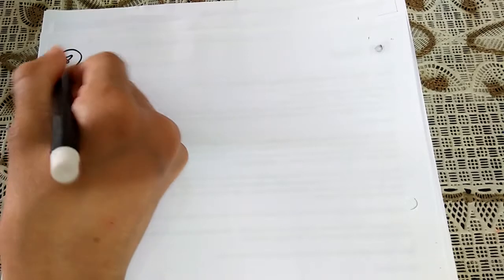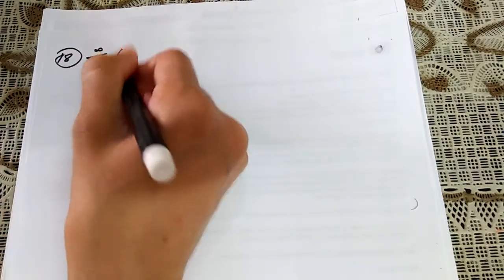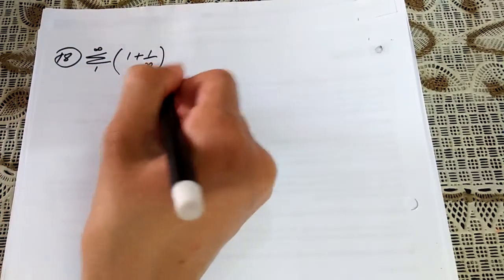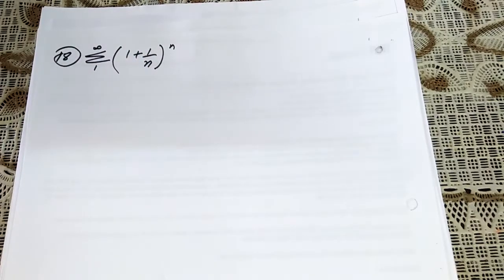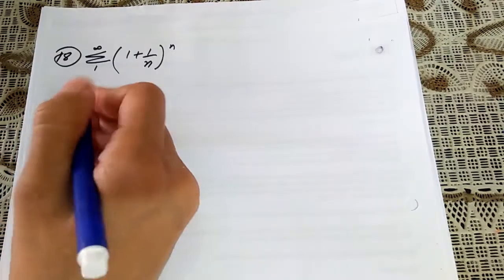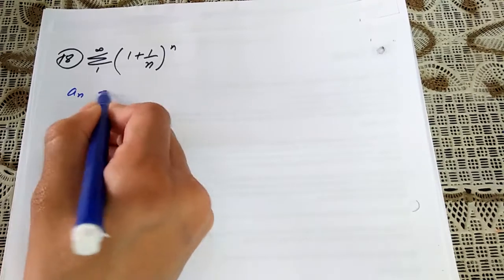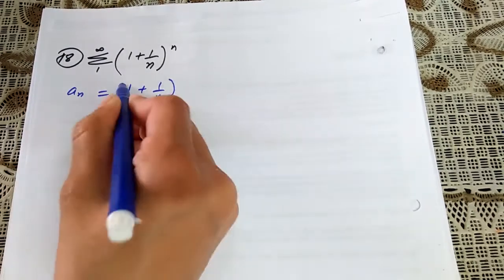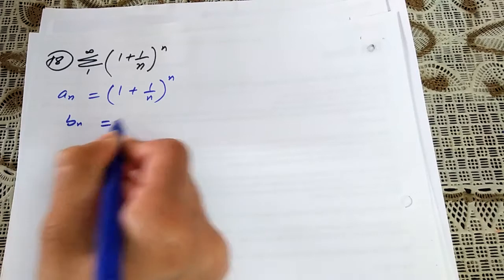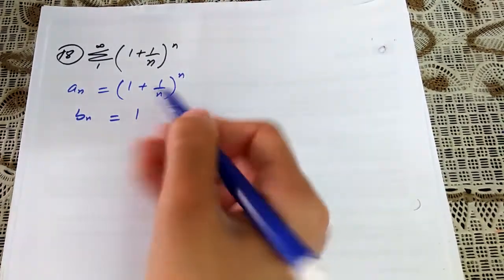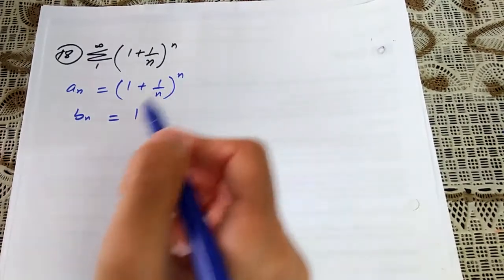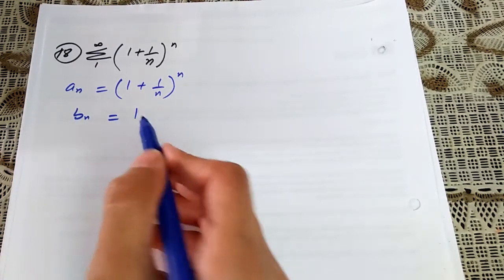Question number 18, that is summation 1 to infinity 1 plus 1 over n raised to power n. Now an here is 1 plus 1 over n raised to power n. Let bn here be 1 because we cannot take any term out for bn after simplification. So just let bn equal 1.